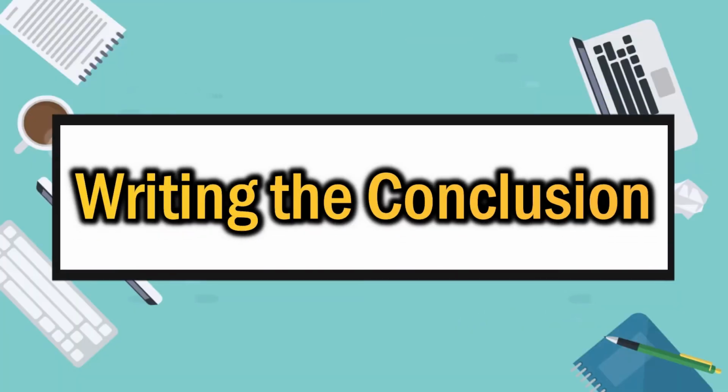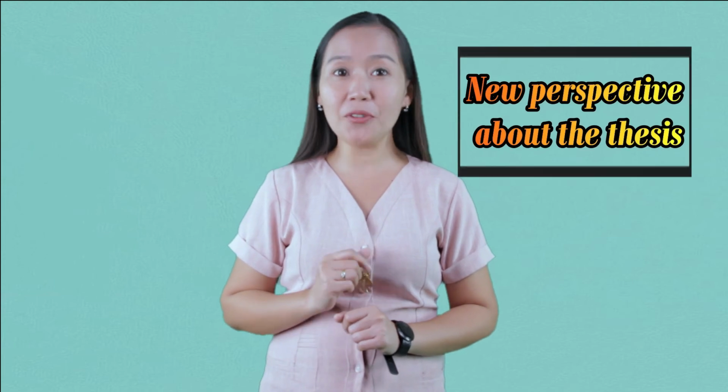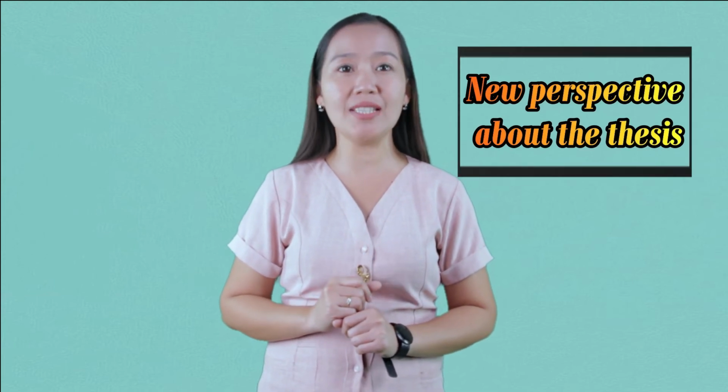The last part of your research report is writing the conclusion. The conclusion is important in bringing home the highlights of the research paper. A well-written conclusion allows readers to take on a new perspective about the thesis. Moreover, it provides readers with recommendations that can be explored concerning the topic.